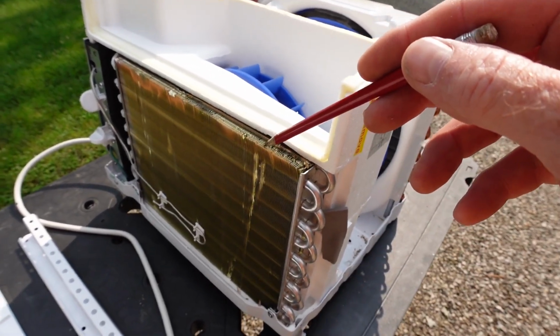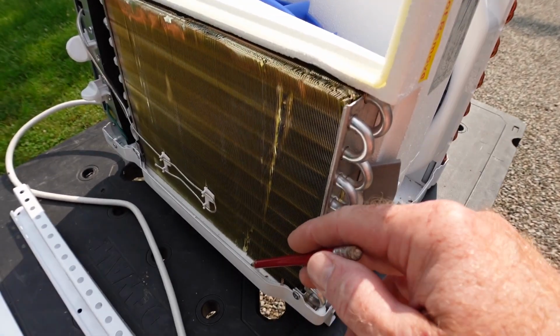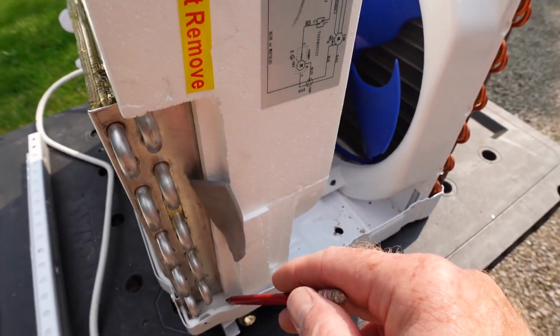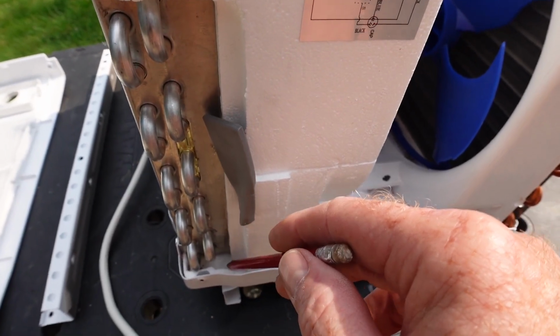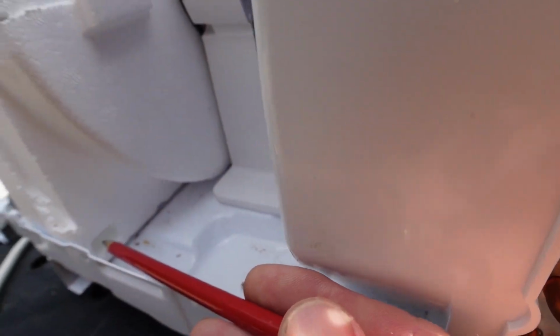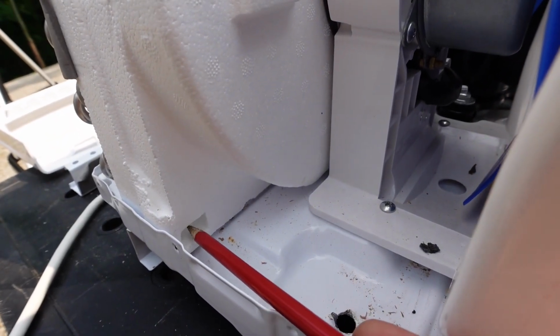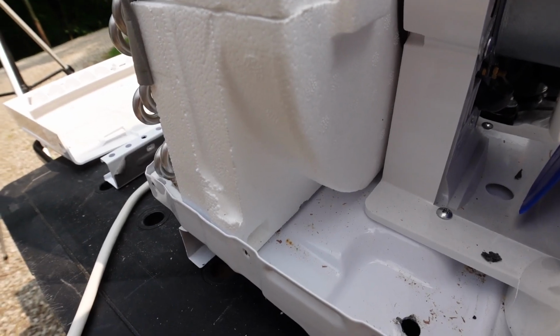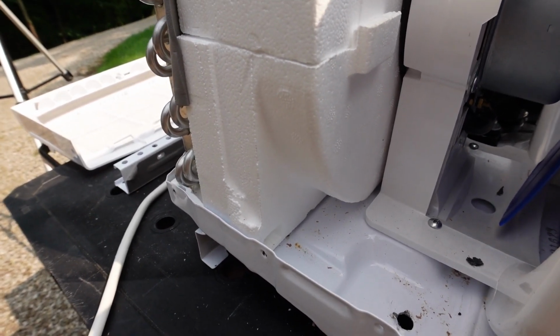And when that condensation happens, it drips down into this styrofoam collection pan right here, which you can see runs along the bottom of that coil set. And it actually exits this hole right here. So you can see my pencil going in that hole. That's where the majority of your water is going to come from in your air conditioner.